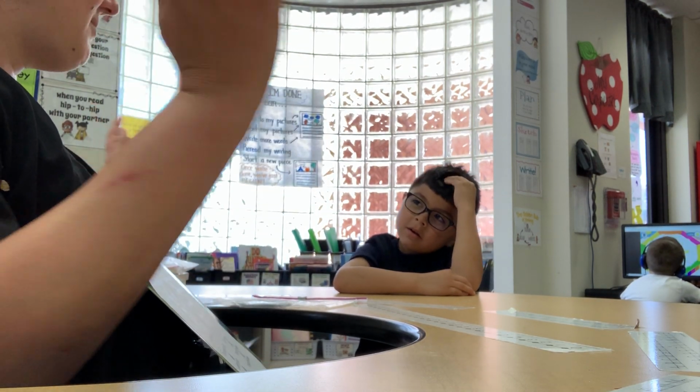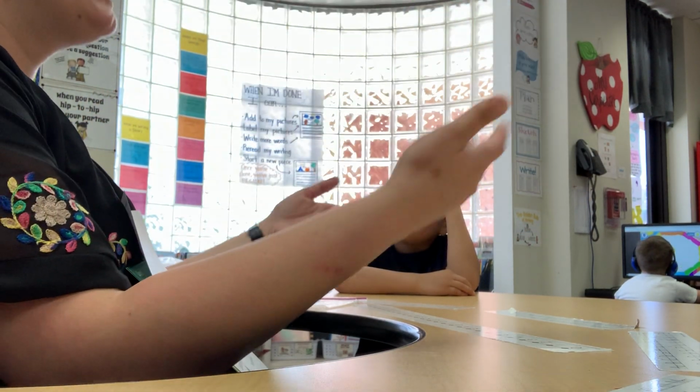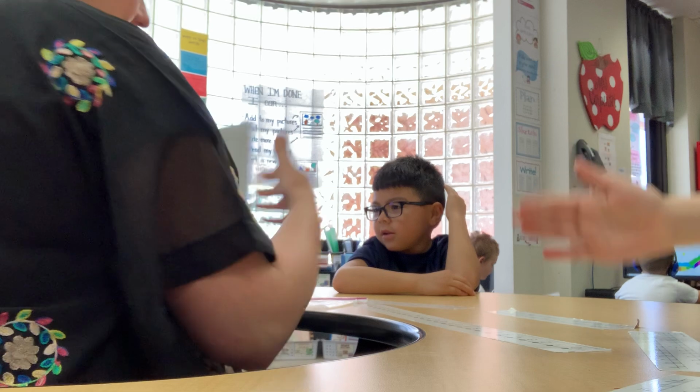Okay, so lakes might not always be perfectly round, but what makes it a lake? What does it have around it? Water. No, it is water. What does it have around it? Land around it. Okay, let's look at some pictures. Y'all scoot in closer a little bit.